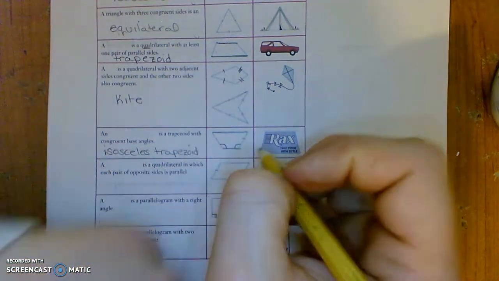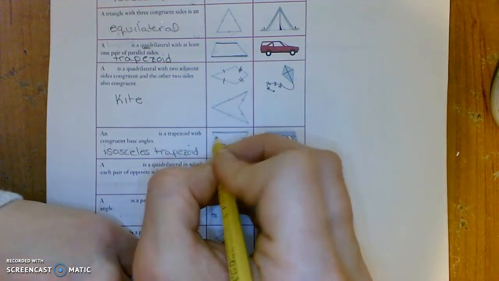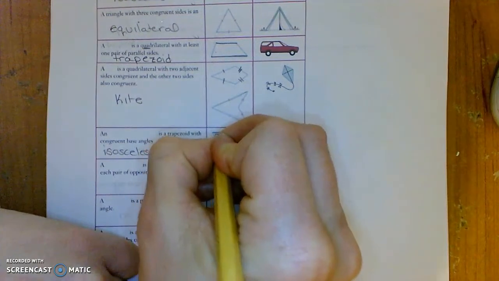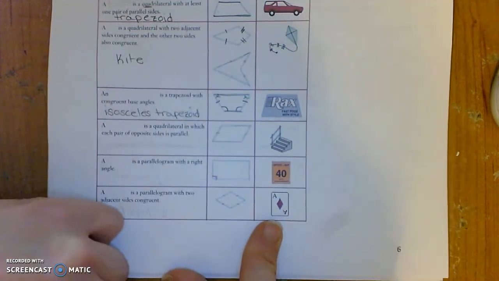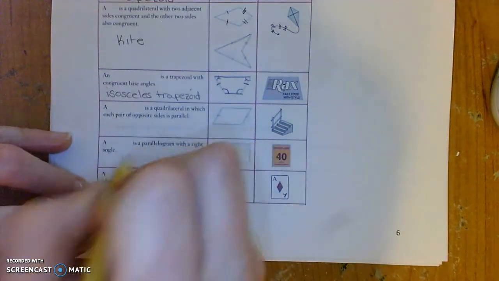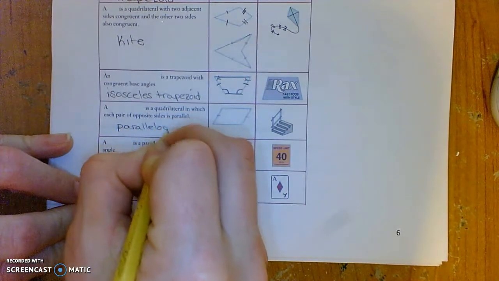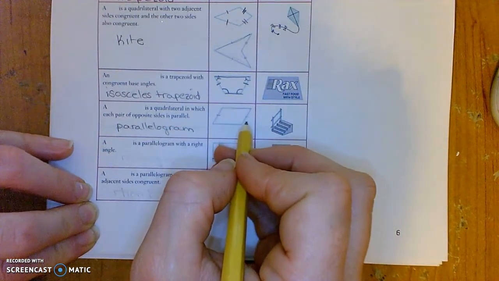Okay, if you just have that the base angles are congruent, that actually turns out that these two sides will also be congruent, and then these two angles you get will be congruent for free as well. We'll see that in the next section, why that is true. This object here is called a parallelogram. It's a quadrilateral with two pairs of parallel sides.